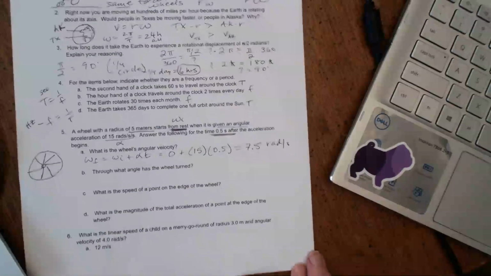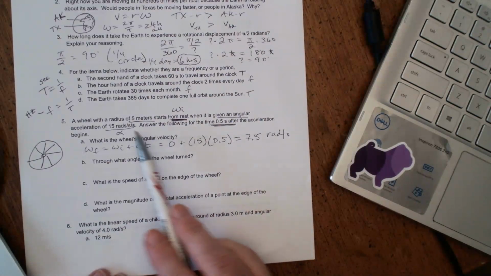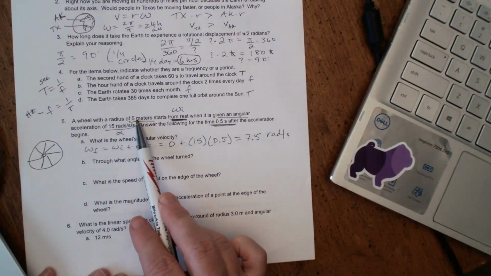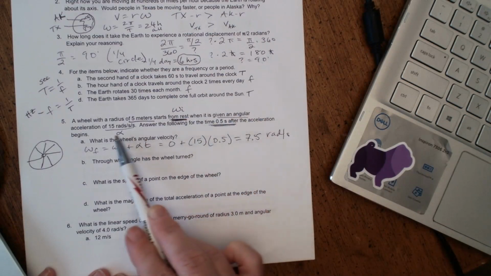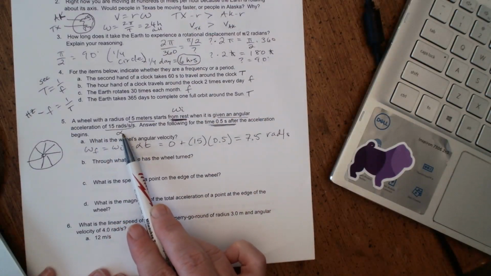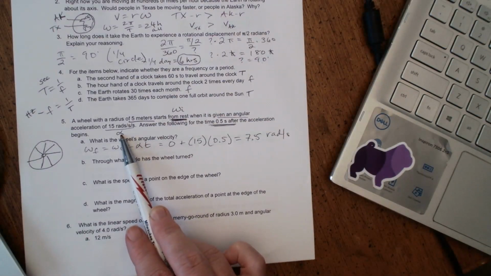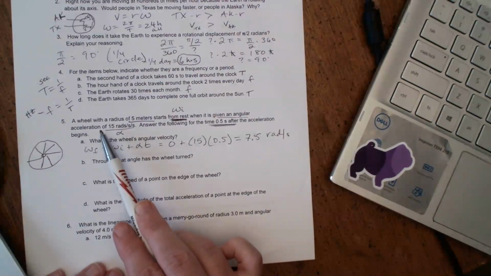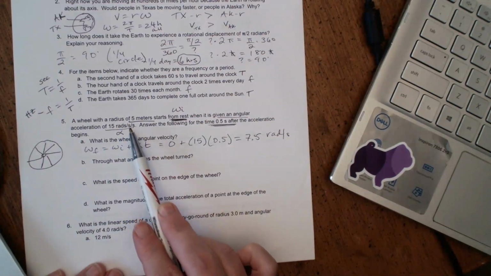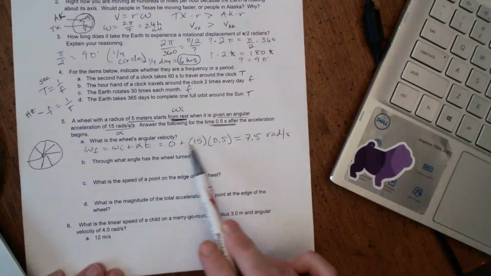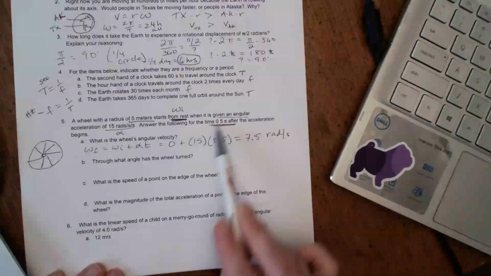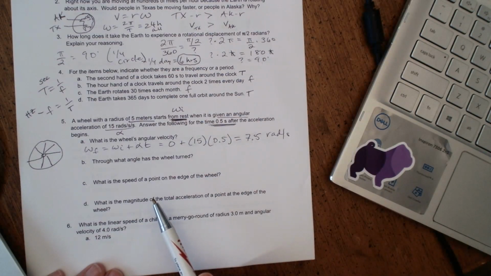Okay, and then we'll start looking at some of the kinematic equations. So here we've got a wheel. It has a radius of 5 meters. It starts from rest and is given an angular acceleration. So that's our change in angular velocity per time, and our symbol for that is alpha. Angular acceleration of 15 radians per second per second. And we want to answer a few questions for the time 0.5 seconds after the acceleration begins.